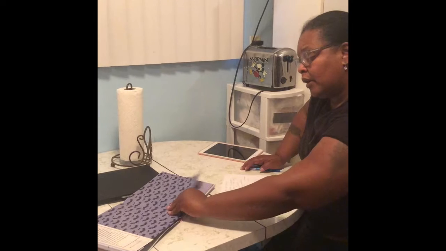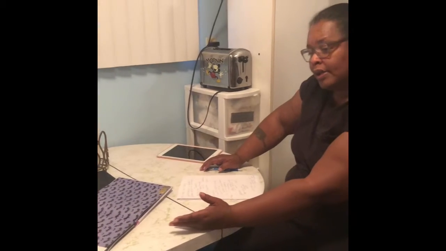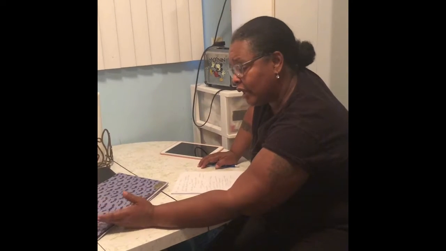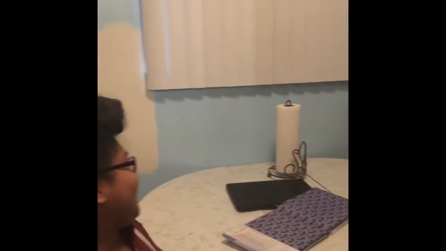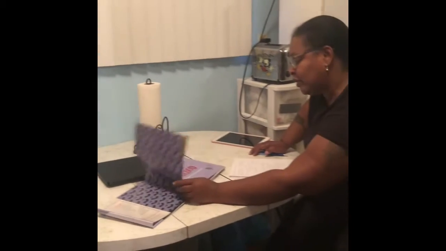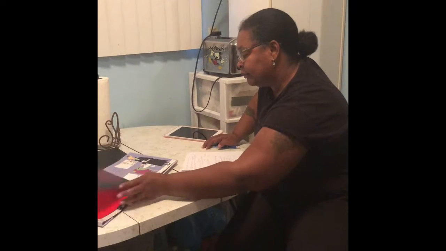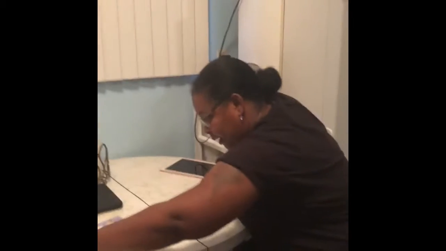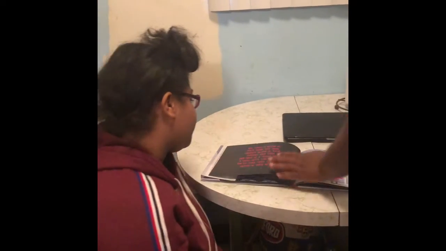In this book, we're going to be talking about plasma, the white and red blood cells, and oxygen. Do you know why we need oxygen for our body? So we can breathe. Right. Without oxygen, we don't breathe at all. So I want you to start reading for me. Come on, this page, the first page.